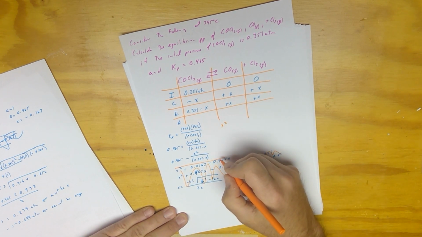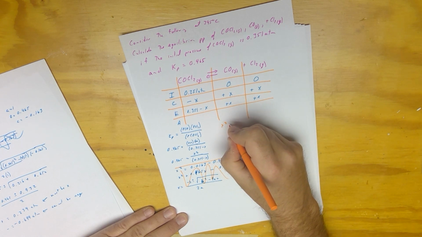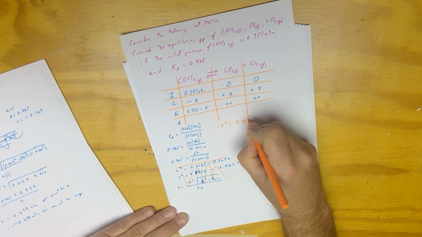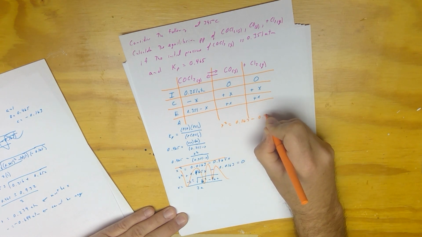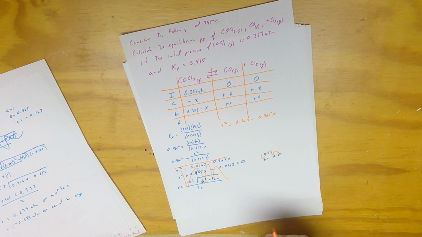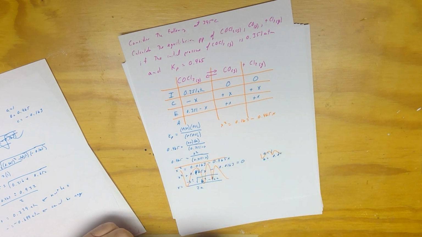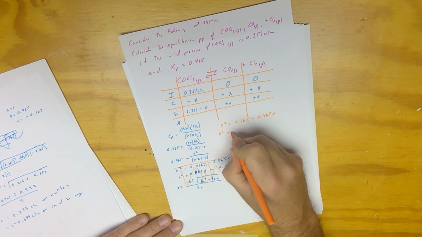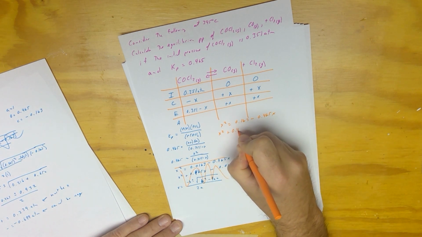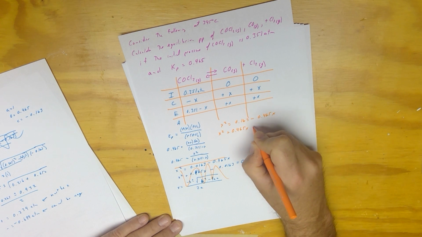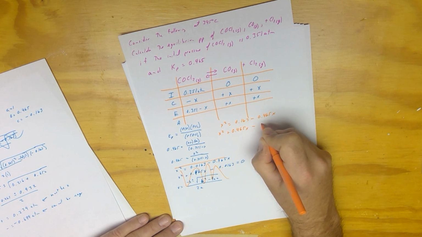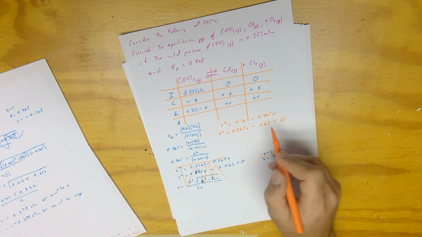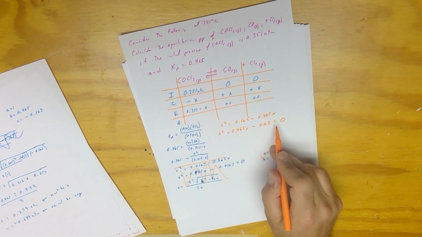x squared equal to 0.163 minus 0.465x. Right, now we want to get all of that on the same side, so we get x squared plus 0.465x minus 0.163, and that equals 0. All right, now this is what we have to put into our quadratic.